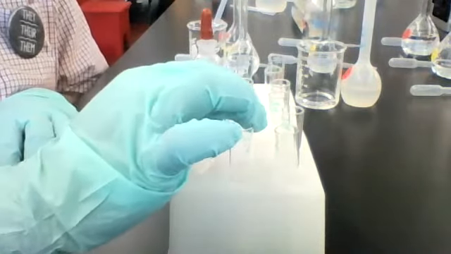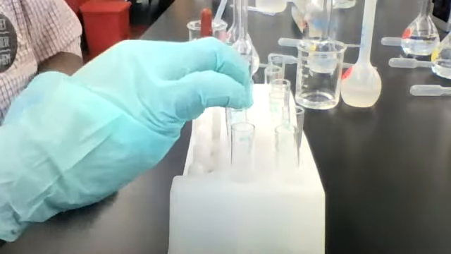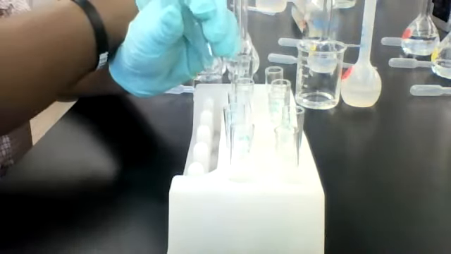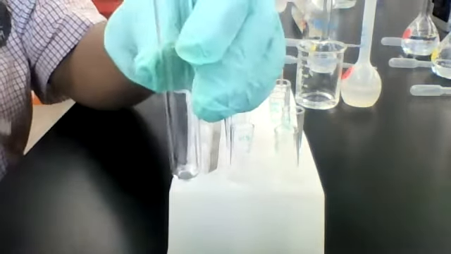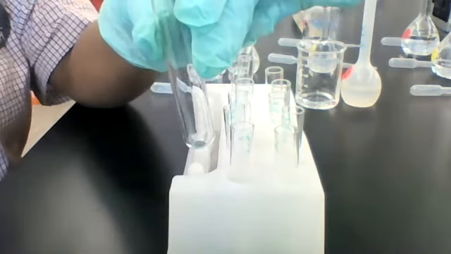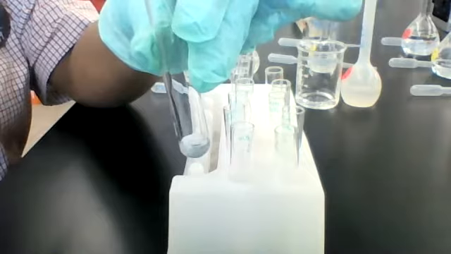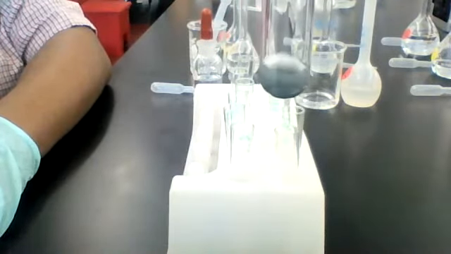All right, let's go across. 0.01 molar HCl this time. So again, the zinc is already in there. Let's add the acid and see what happens. All right, it's completely submerged. Shaking it to expose maximum surface area.